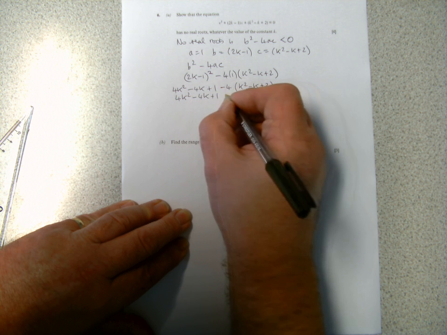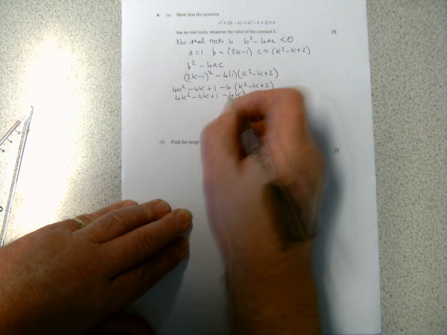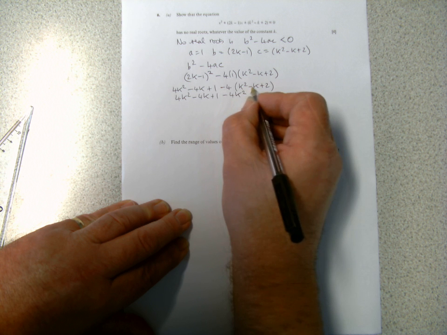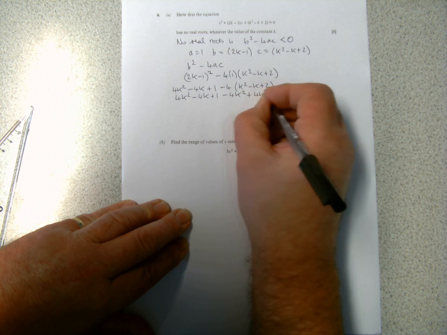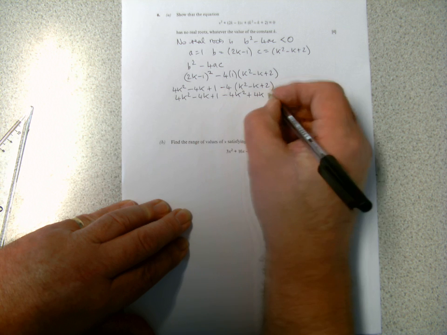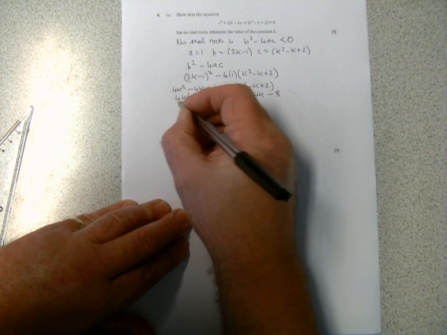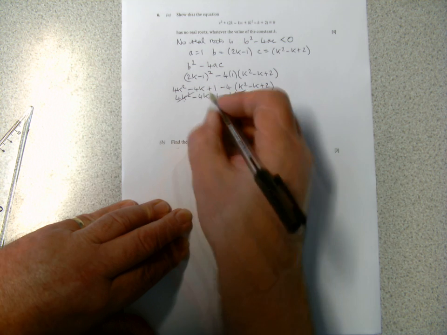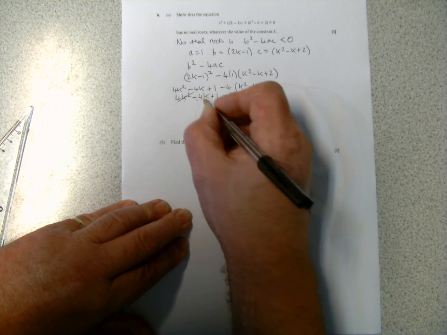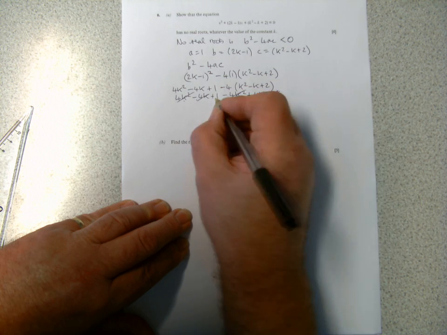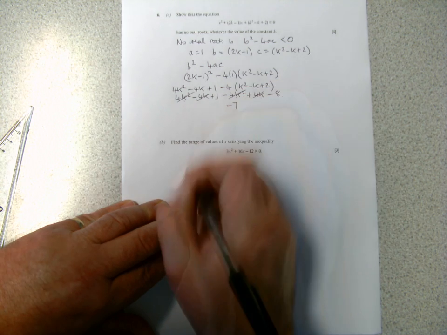So minus 4 times k squared is minus 4k squared. Minus 4k times minus k is plus 4k. And minus 4 times 2 is minus 8. So 4k squared take away 4k squared is 0. Minus 4k plus 4k also is 0. So I got plus 1 minus 8, which is minus 7.